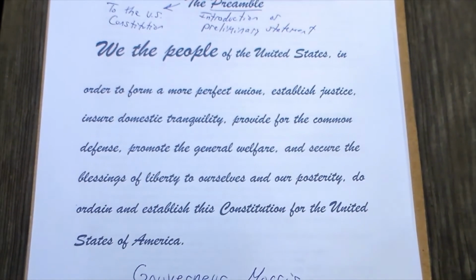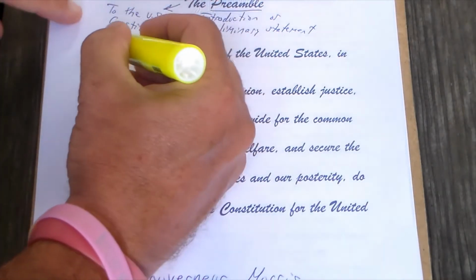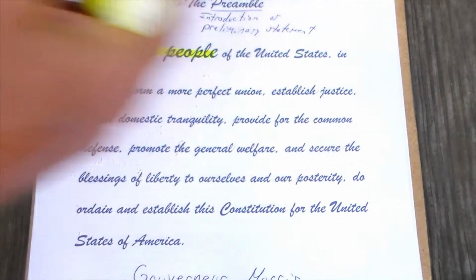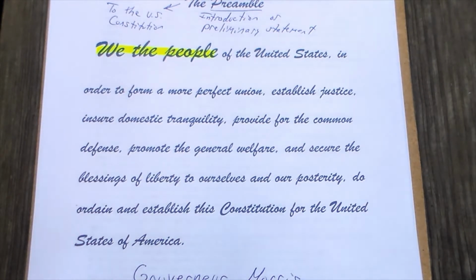We see that it's pretty short. It's really just one paragraph. And the first three words that you see are really quite remarkable. And of course, those words are "we the people." It starts off by saying, "we the people of the United States." Now, why is that such a big deal?